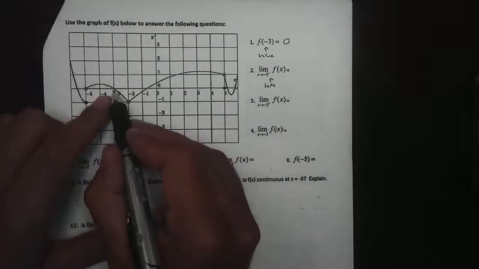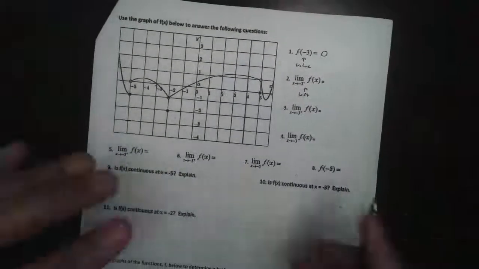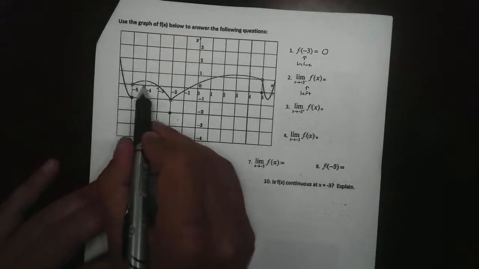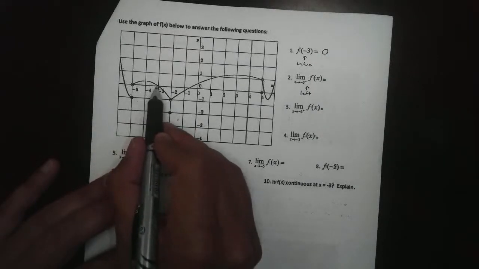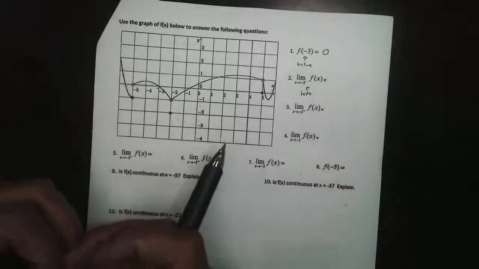We're talking close. When we look at the limit as x approaches negative 3 from the left, we're not talking about negative 6, negative 5, negative 4. We're talking close, like touching it almost. Really close.